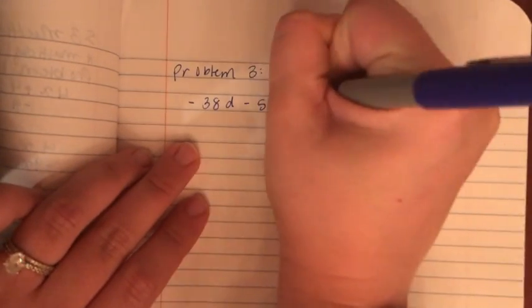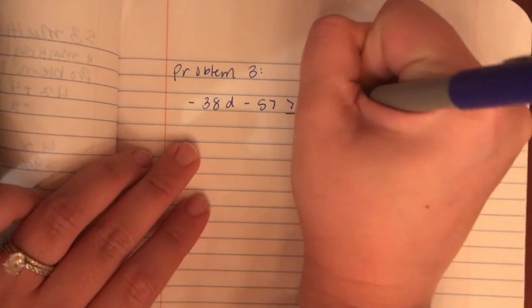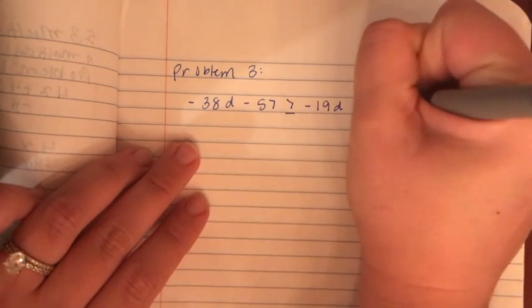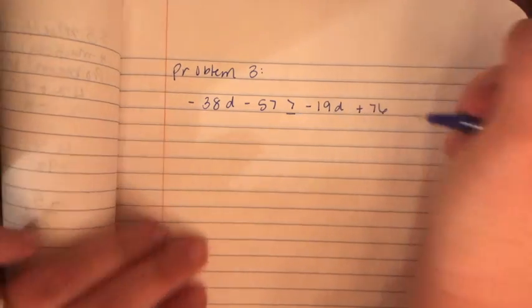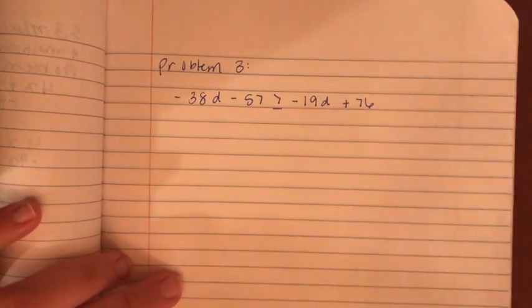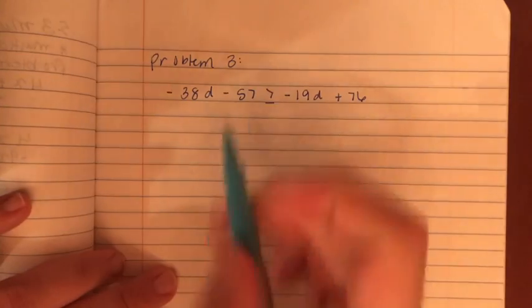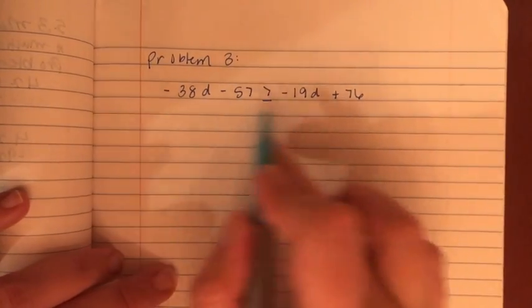Negative 38d minus 57 is greater than or equal to negative 19d plus 76. First thing I'm going to do, again, I prefer to start with the numbers. You can start with the variables.